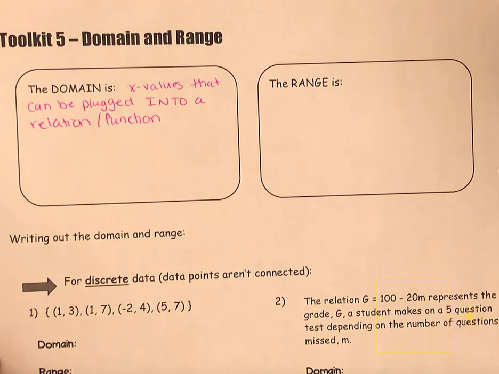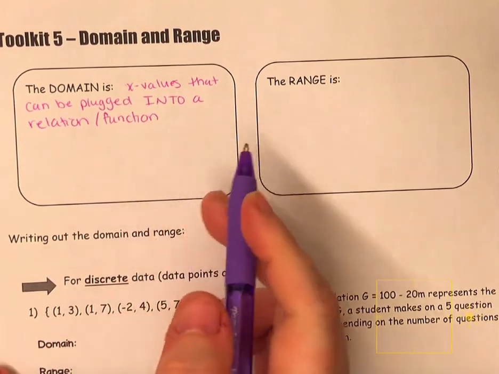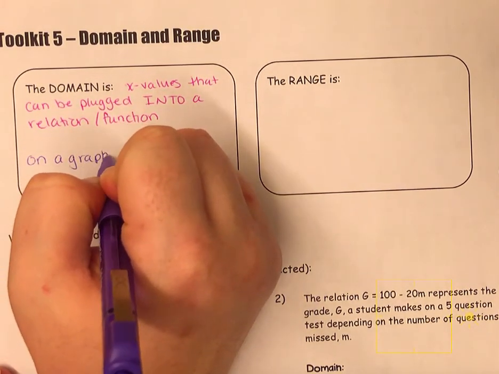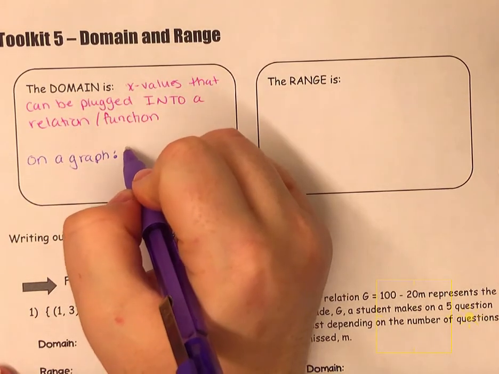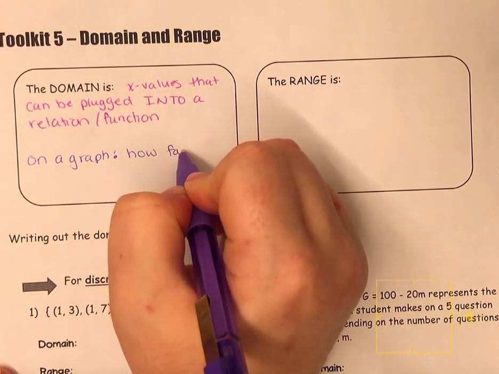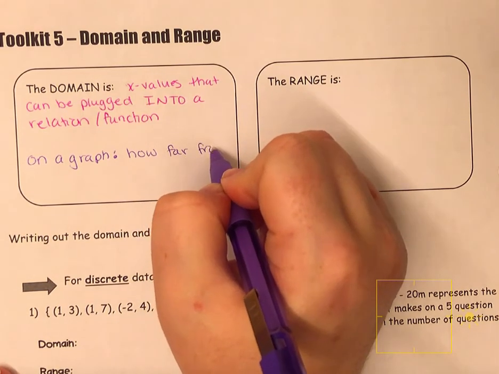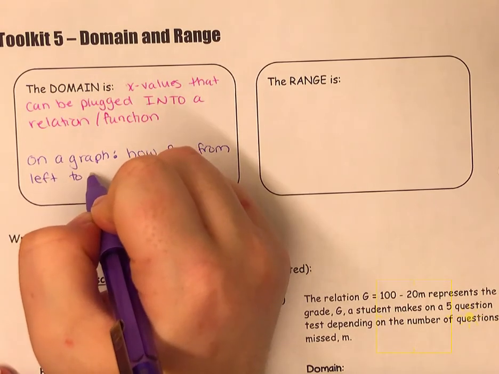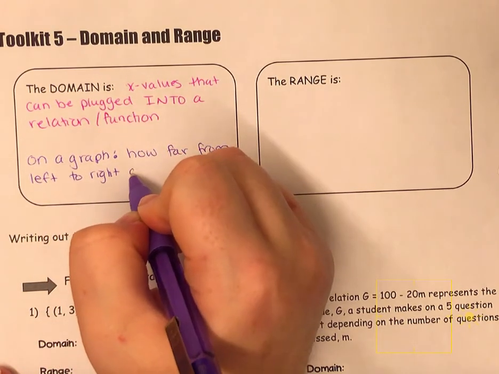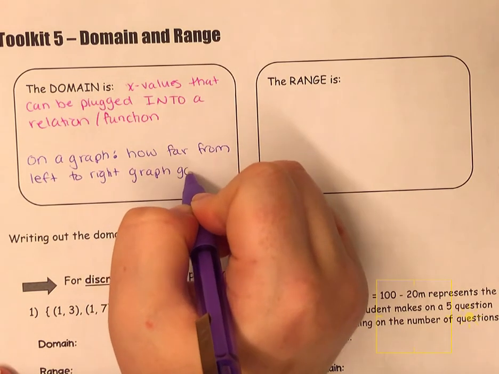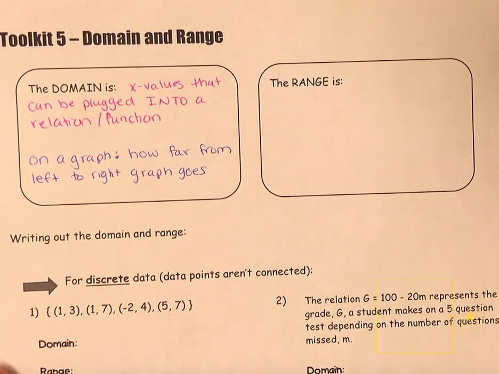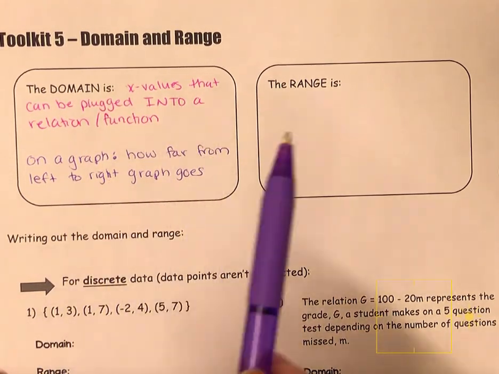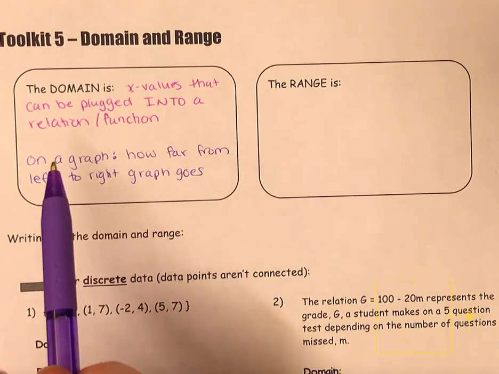So that is looking at the actual relation or the function, but on a graph, it is how far from the left to right the graph goes. We read from left to right, so domain will also go from left to right. We find the leftmost point and the rightmost point, and then we go from in between them.